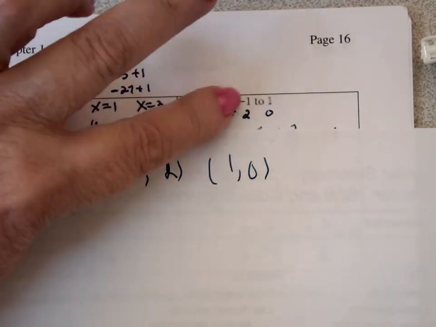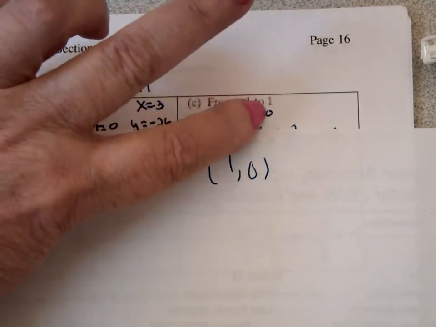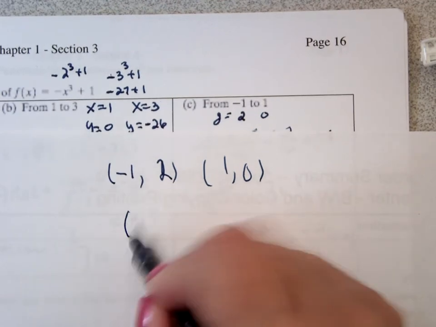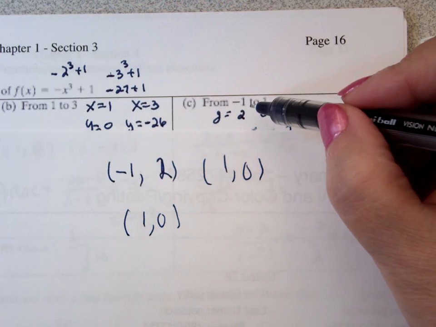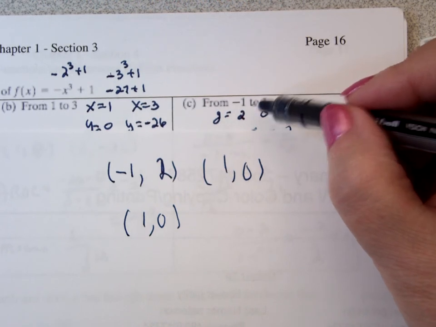So negative 1, 2, and 1, 0. If I write it this way... Wait, sorry, isn't it 1, 2? It should be 1 comma 2, because 1 cubed plus 1 is 2.